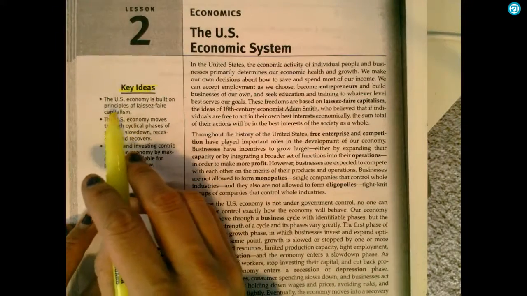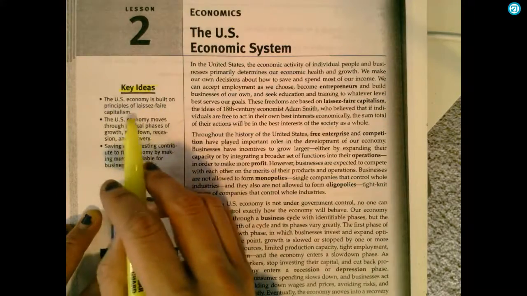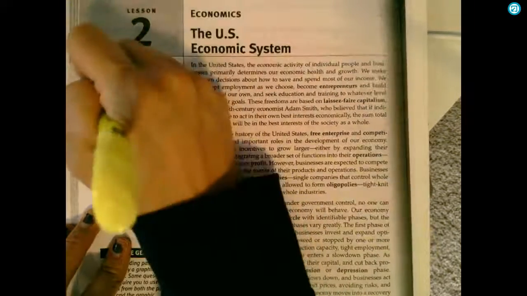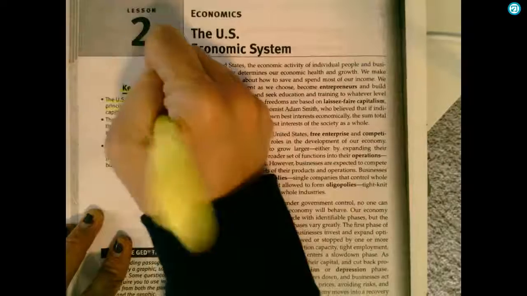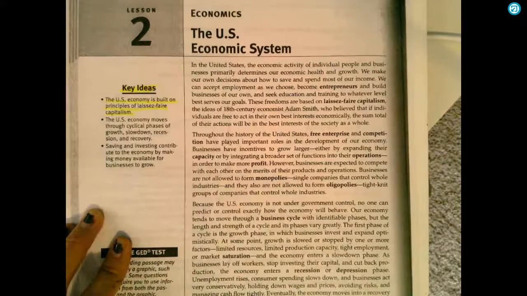All right, 3 key ideas. It says the U.S. economy is built on principles of laissez-faire capitalism. That means government has minimal intervention. Businesses and entrepreneurs and people have a lot of freedom in what they can buy and sell and produce.